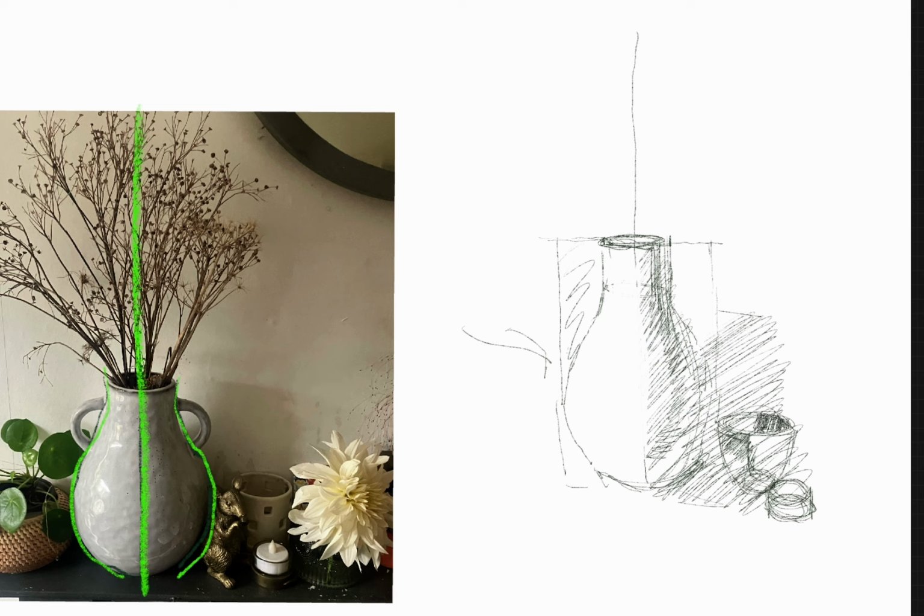Inside this cup, it's obviously quite dark, and so too the inside of this vase. The handles come out of the body, and again, pretty much what's happening on that side is the same as what's happening on that side.